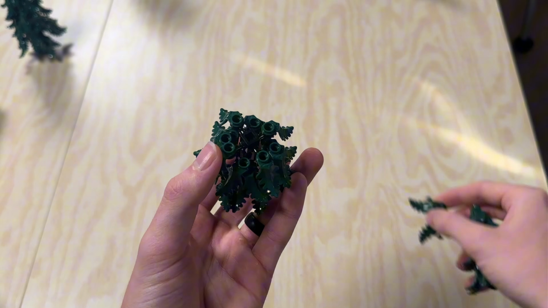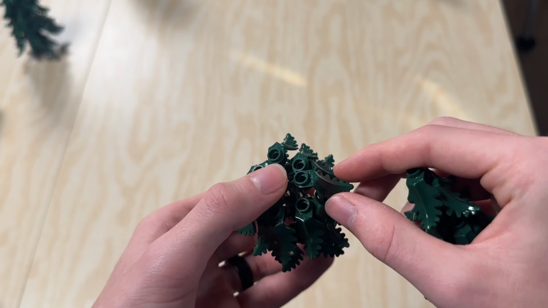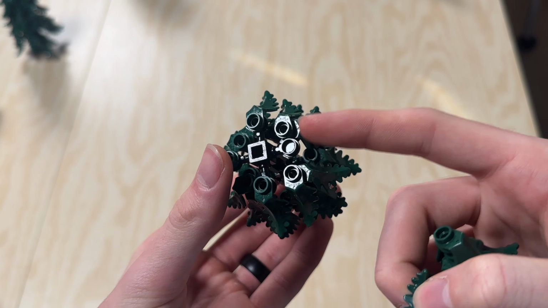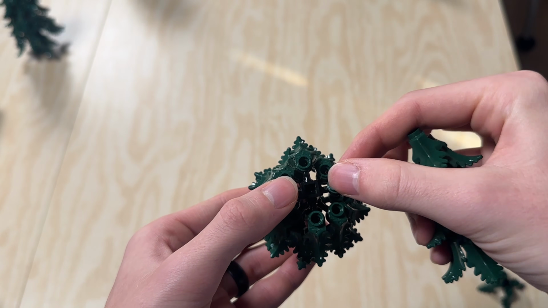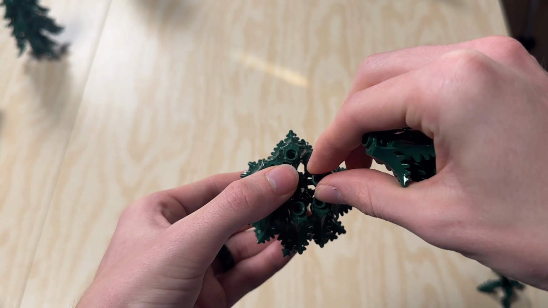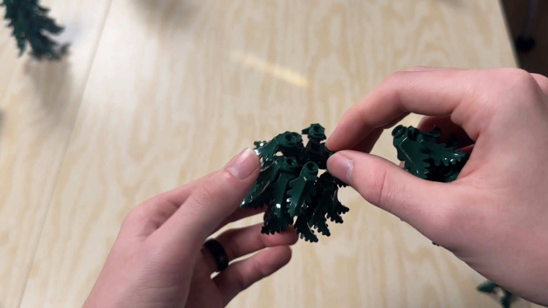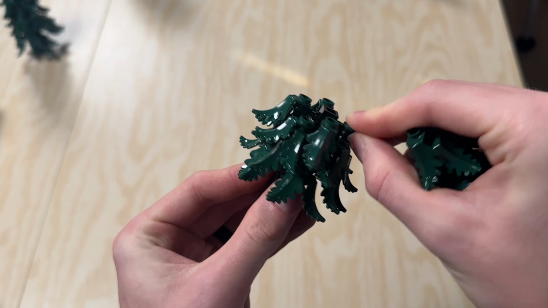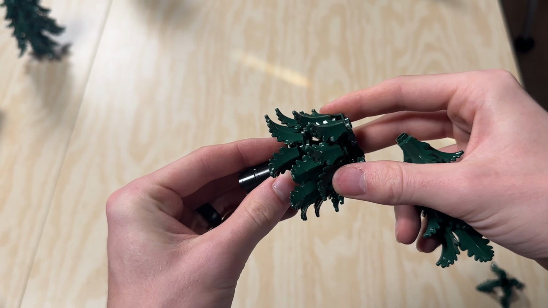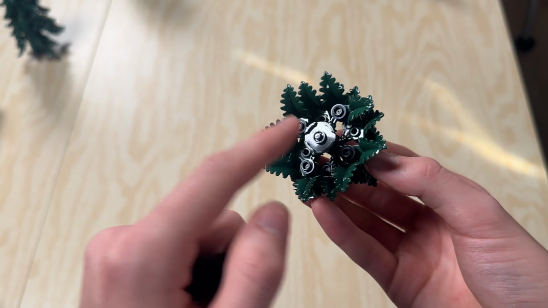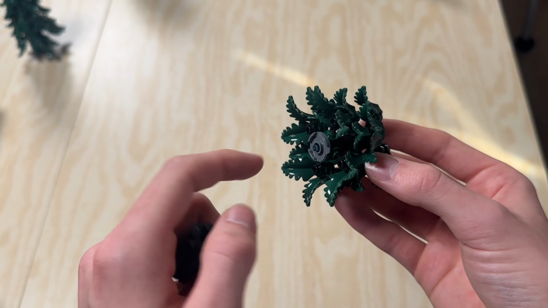So on the inside here, you can see I'm using a bunch of these lollipop pieces stuck into these snot 1x1 bricks, and that just allows us to flip these upside down. And then you can even see the brick itself is upside down. So they're all stuck into this round 1x1 or 2x2 tile with the hole in the middle.